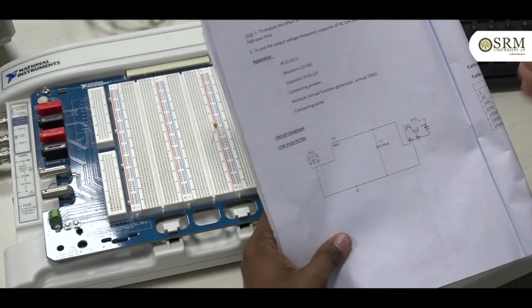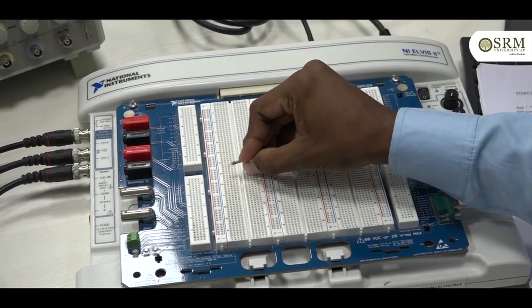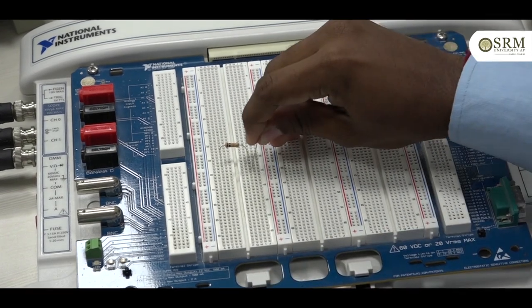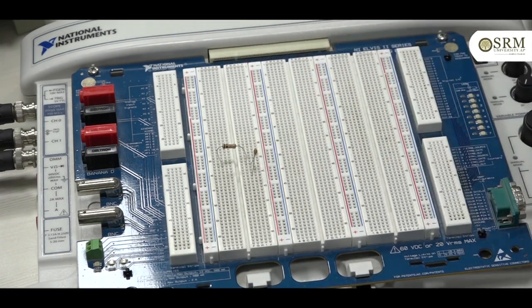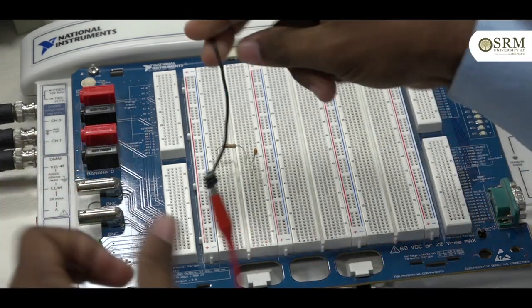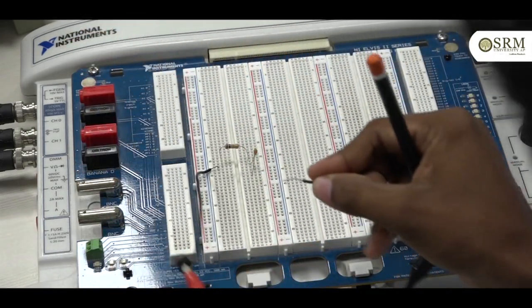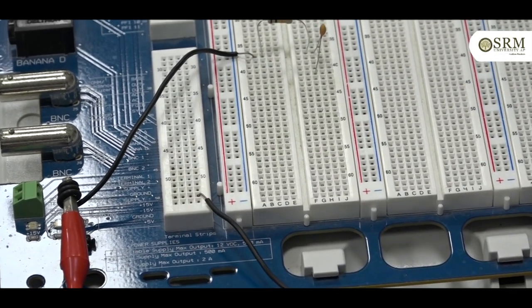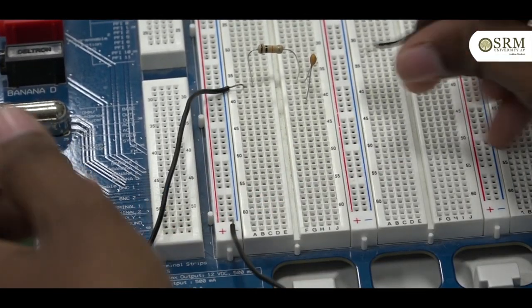So now coming to the circuit diagram. We have a 10 kilo ohm resistor in series with a 0.01 microfarad capacitor. For this we give the function generator as input. Positive is given to the resistor, and negative is given to the ground. Here the DC power supply ground is connected, and I take this as the common ground for all of this.